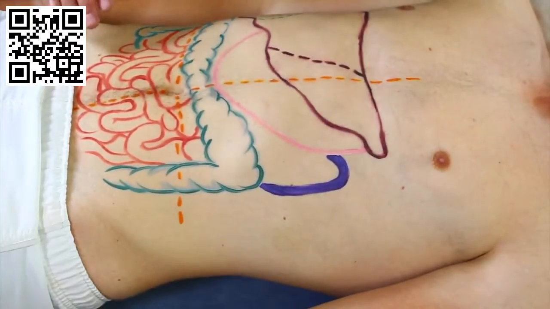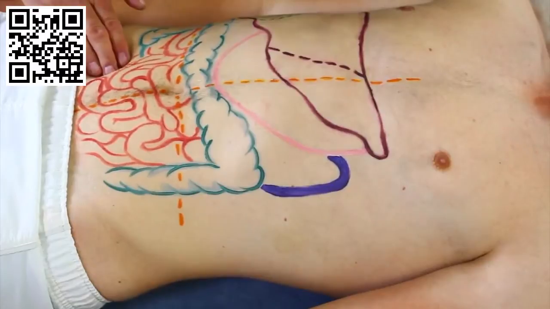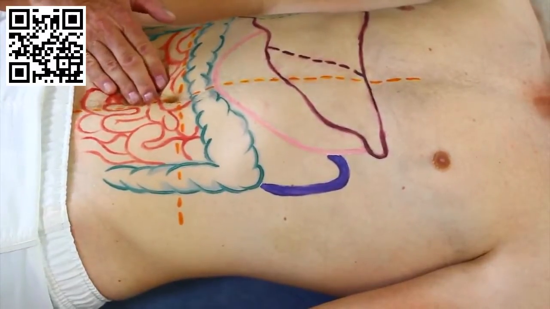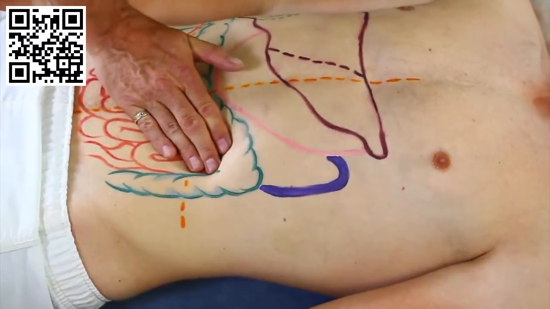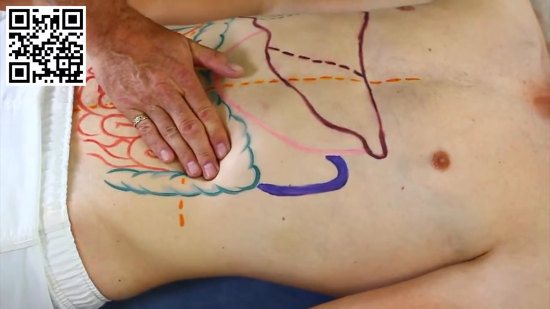To palpate the spleen, start from the lower right quadrant and work diagonally towards the spleen. Ask the patient to breathe in and then push. Then ask them to breathe out. Normally, the spleen should not be palpable.